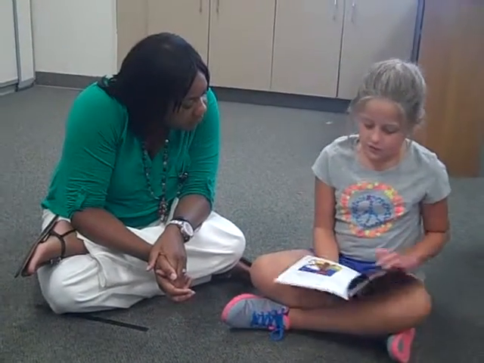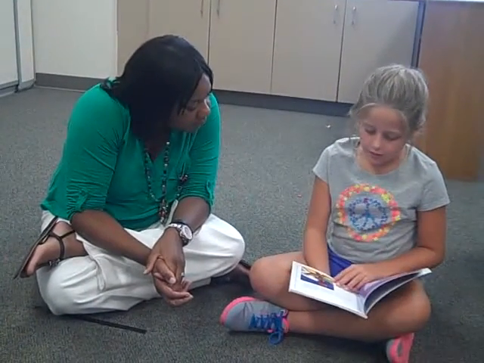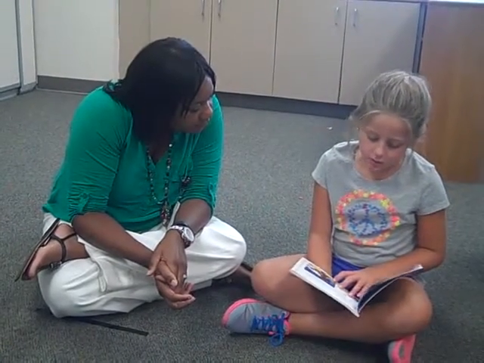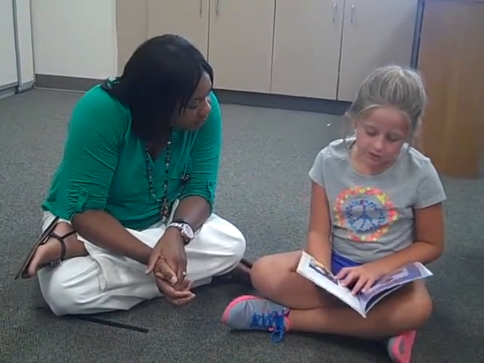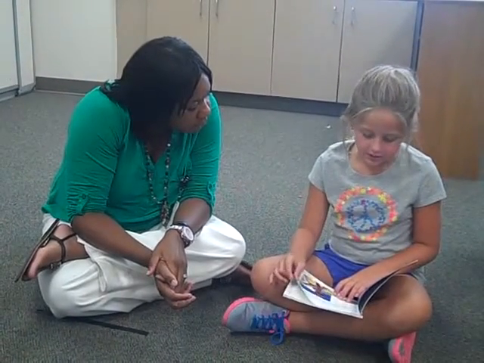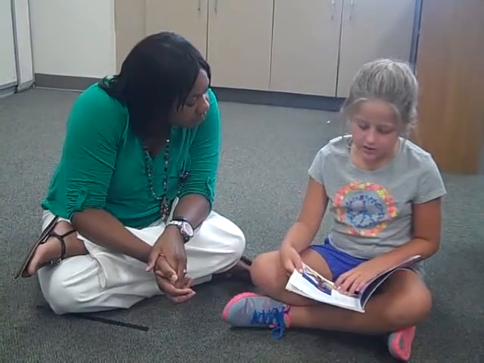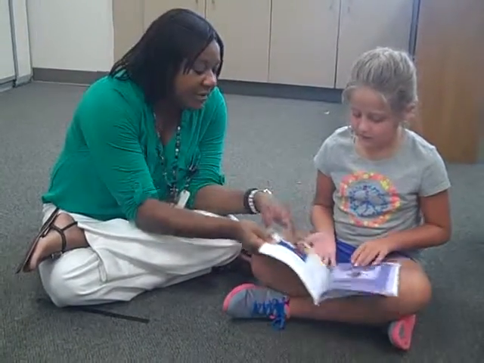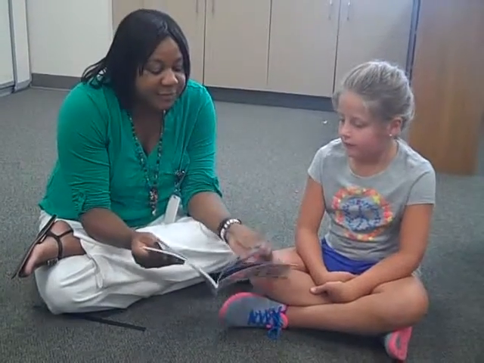Ken Griffey Jr. grew up all around baseball stars. Ricky Henderson stole more bases than anyone. Johnny Bench was a Hall of Fame catcher. Among those great players was Ken Griffey Jr.'s father. Good. Now you read that page. Now I'm going to read the next page. And we'll take turns tonight.